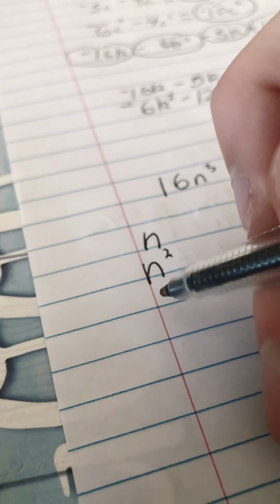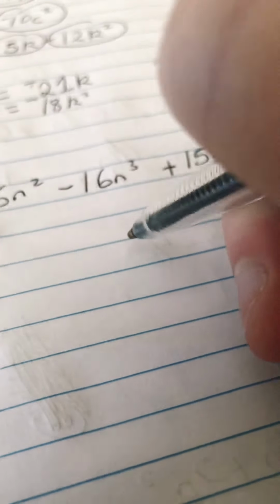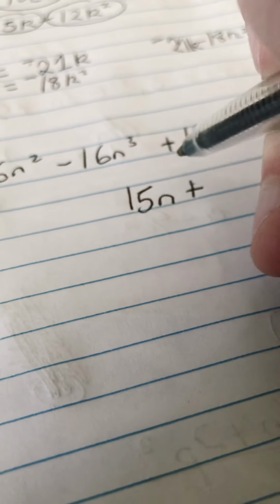So, the 3 variables at play here are n, n squared, and a new challenger approaching, which is n to the power of 3. Remember, each of these denotes a new group. So, let's just do n really quick. N only contains 15n. So we can add to the equation 15n plus, because we know that's positive. So that's 15n on the n line.